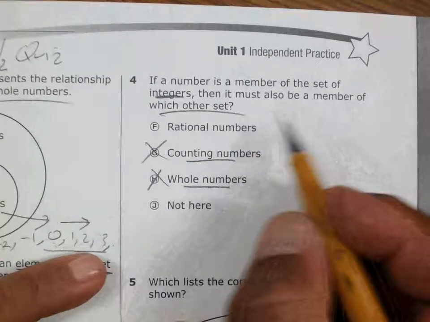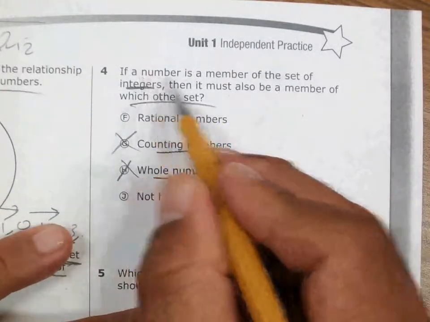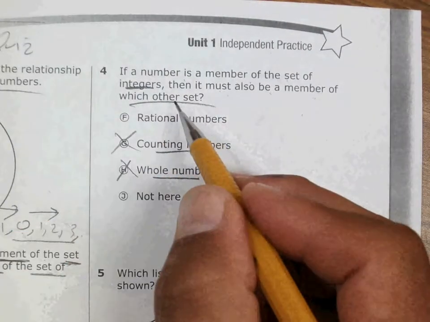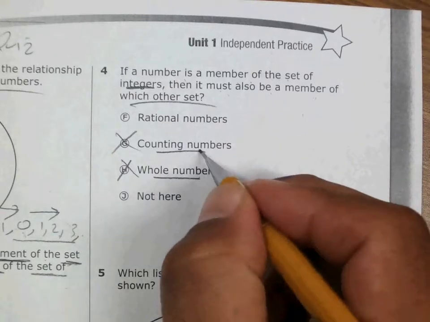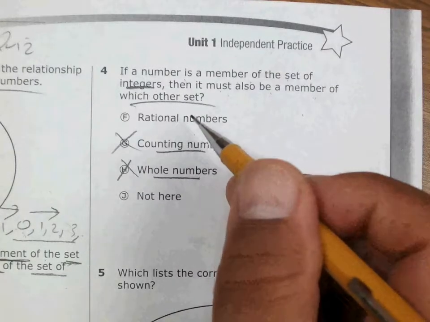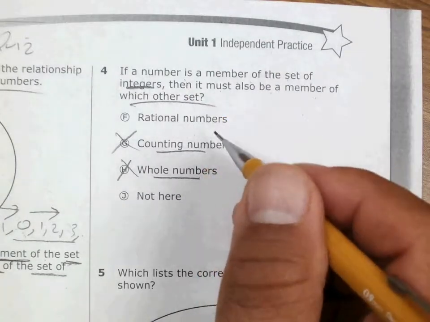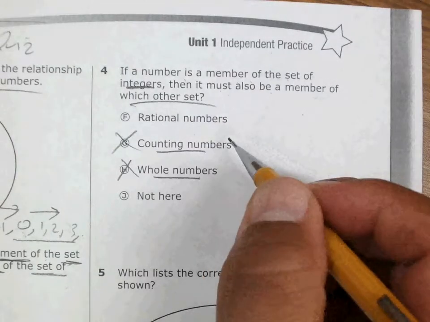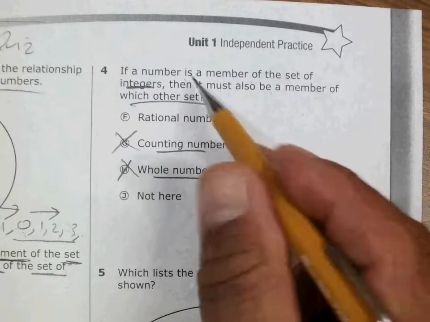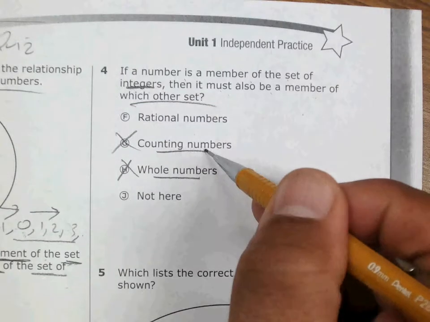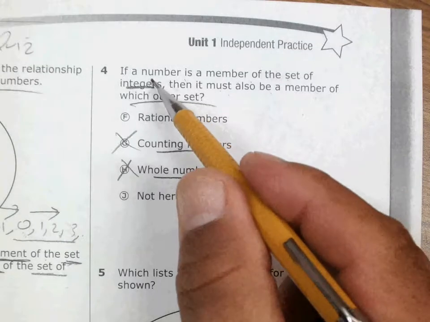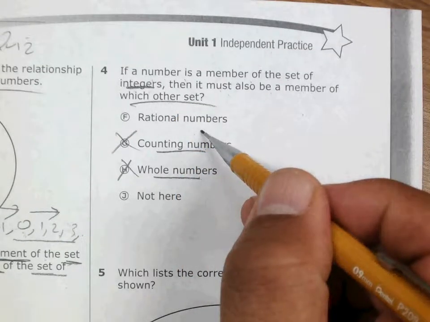And let's make sure I get the question correctly. If a number is a member of the set of integers, then it must also be a member of which other set? And as you can see, counting numbers don't have negatives. So just because you're an integer doesn't mean you're also a counting number, or always going to be a whole number. Sometimes you're a counting number, sometimes you're a whole number. But if you're part of the integers, you're always going to be part of the rational numbers.